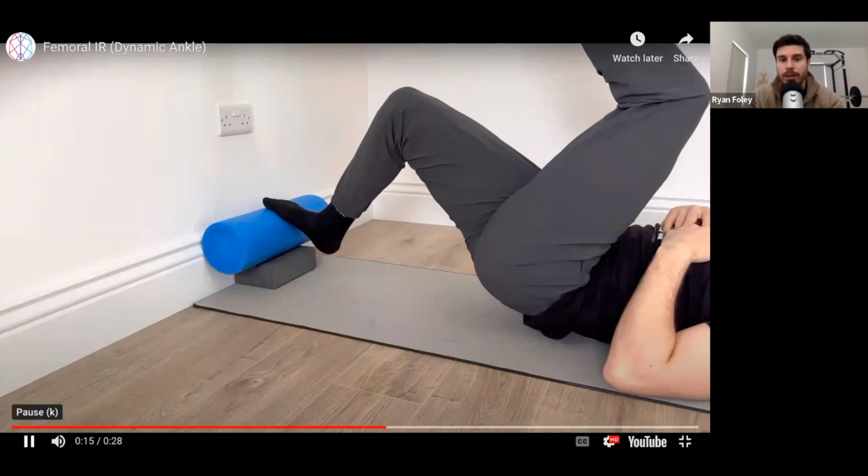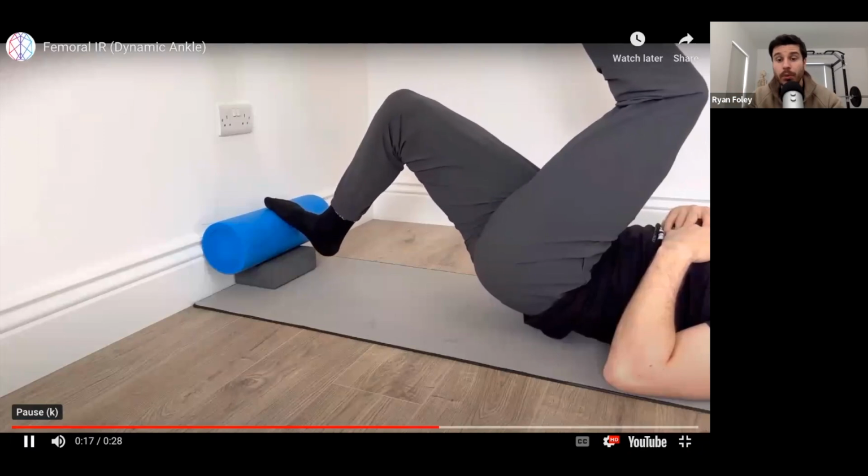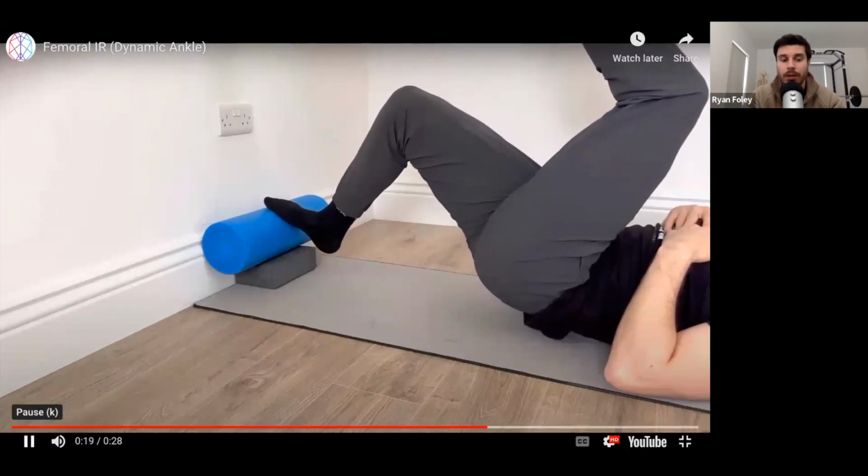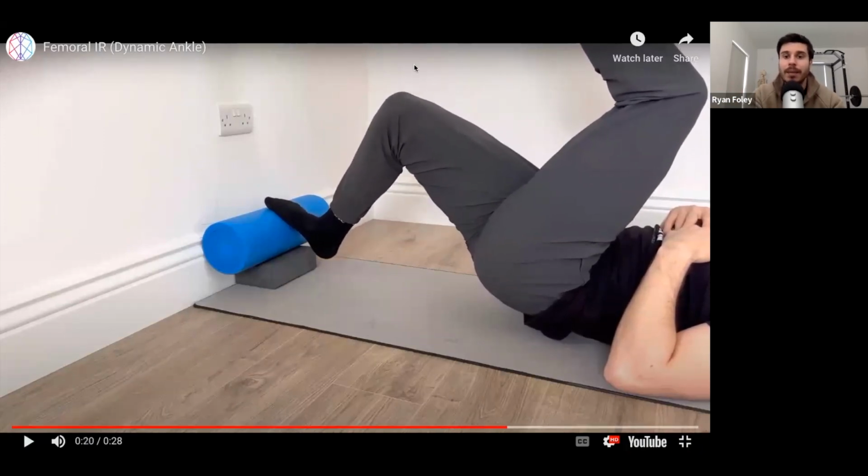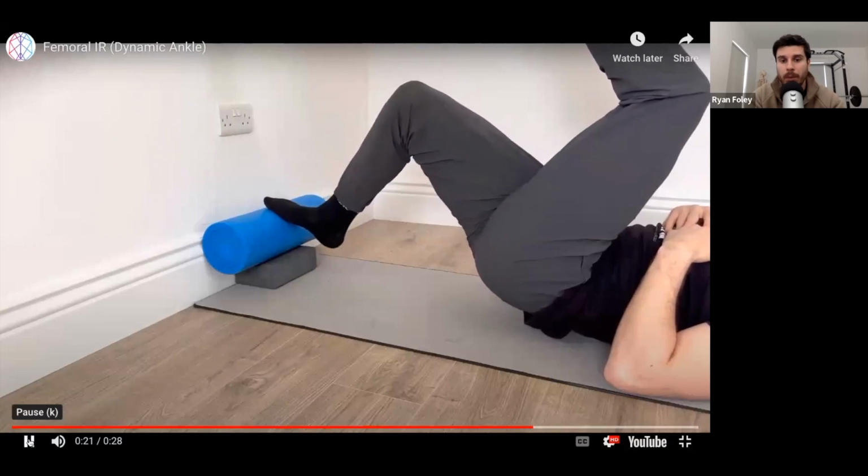Because oftentimes you'll see in clients that have either poor femoral internal rotation, or they just can't hold on to it during strategies, you see that knee begin to deviate out laterally to the right in this scenario, where they're losing that internal rotation of the femur. We see it very often with clients.